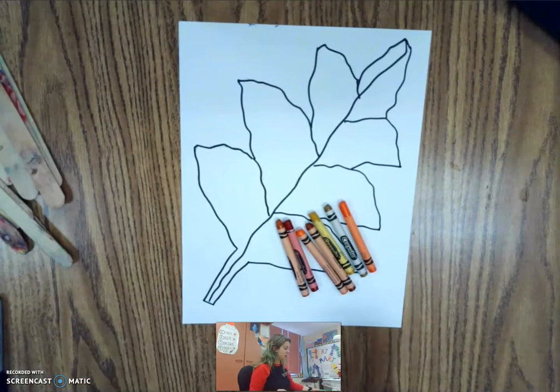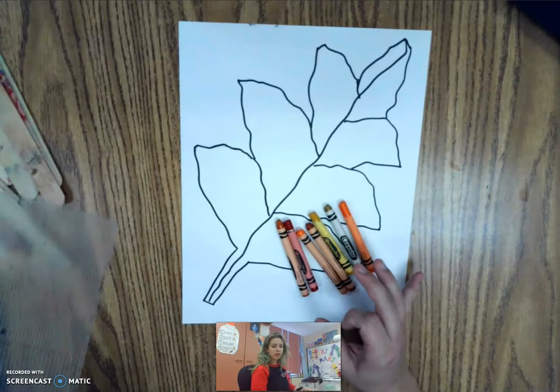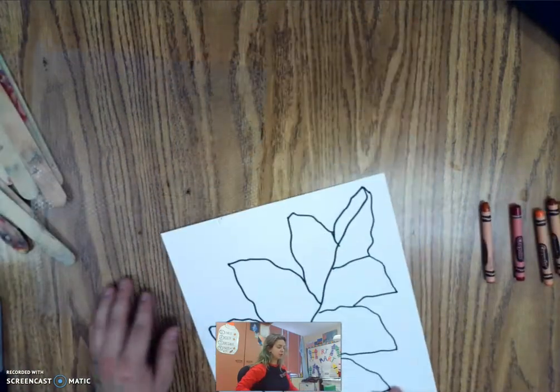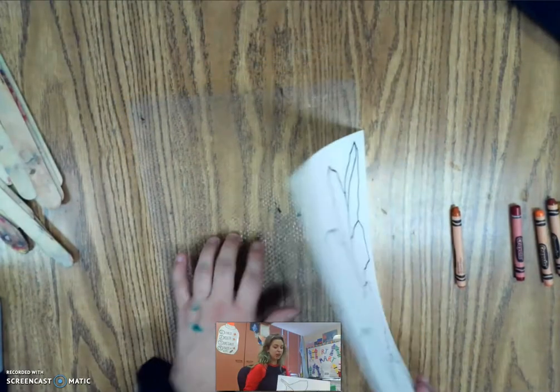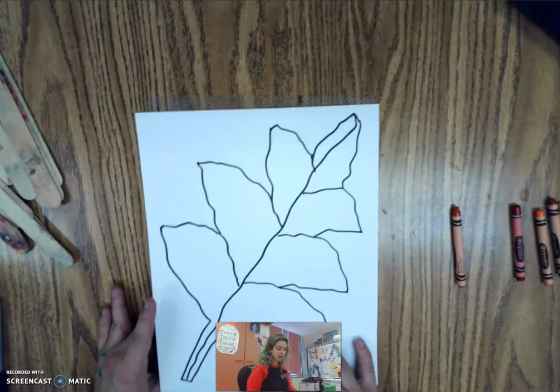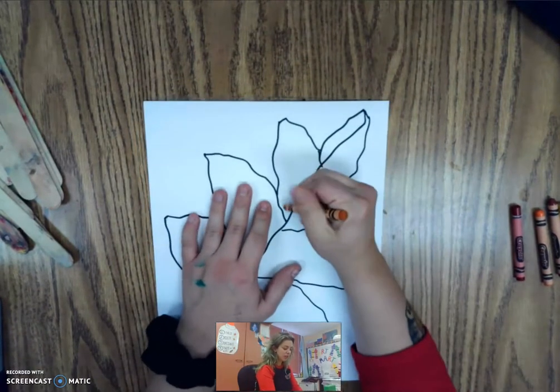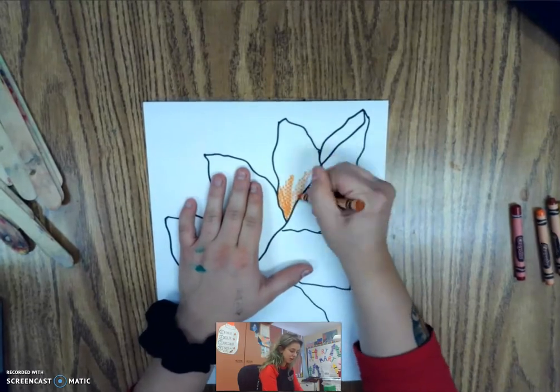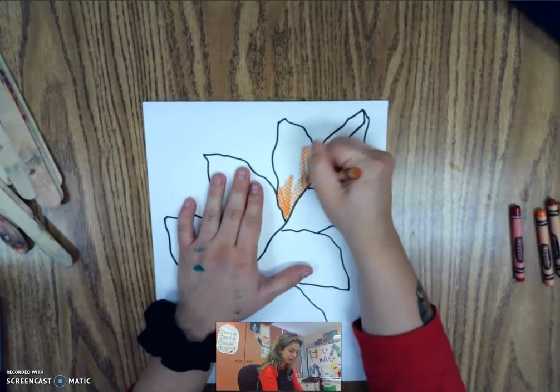So I pulled out a few crayons. You want to use crayons for this. You could use colored pencils as well, but crayons work a lot better for texture rubbings. So what you're going to do is place whatever has texture that you chose underneath your paper. And then you can start using your crayon to draw on top, and it'll pick up that texture.